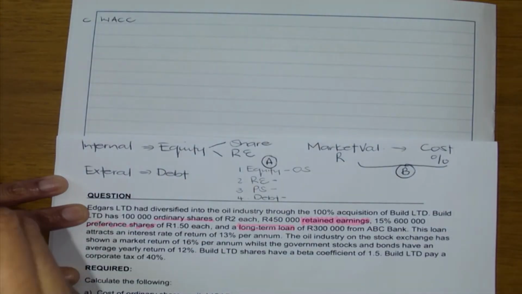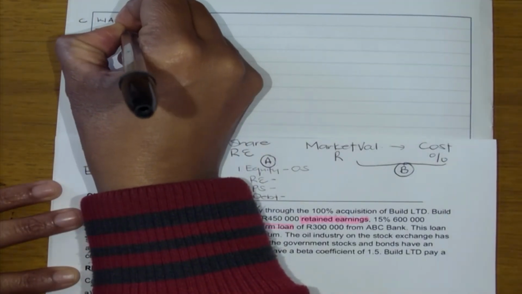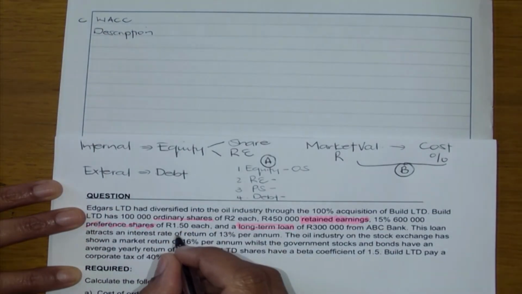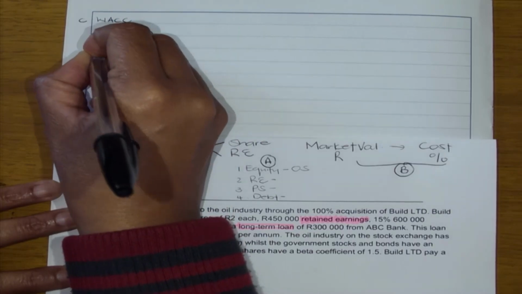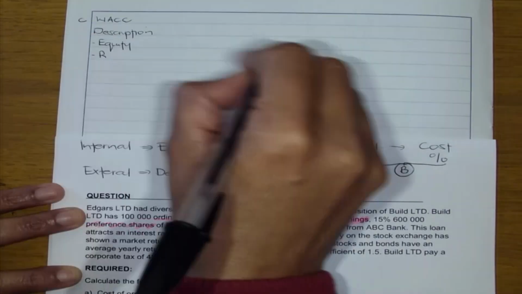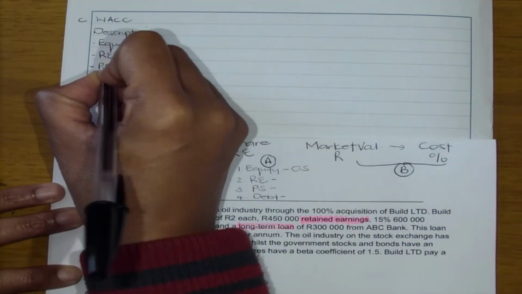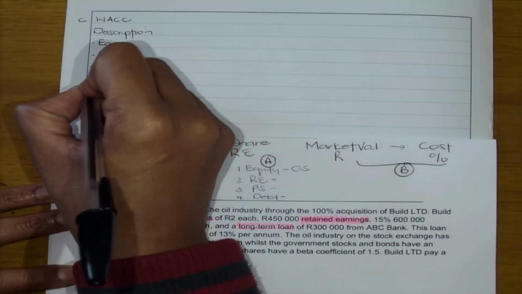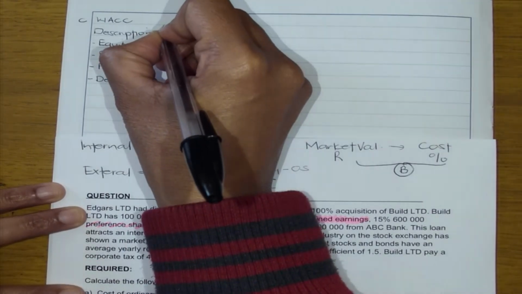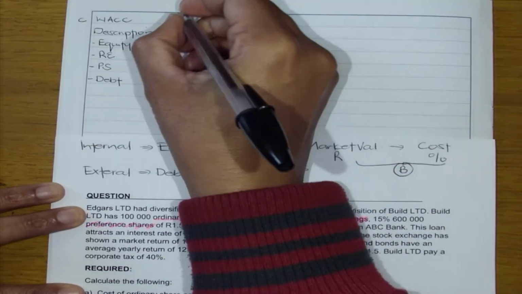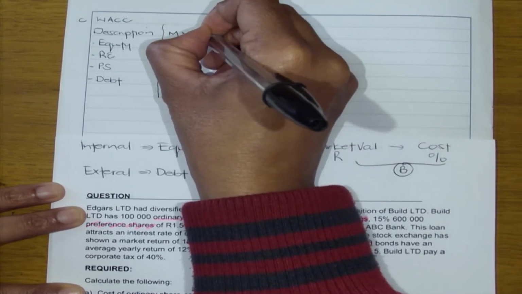Now, WACC has 5 columns, right? The first one is description. I have my descriptions, right? I know it's equity, retained earnings. Now, don't write RE, write it out in full. I'm just going to say RE. Then we have preference shares. Don't write PS, write preference shares out in full. And then I'm just going to call it debt, which is the loan, right? And then I have my market value. Remember, my market value is always in rands.